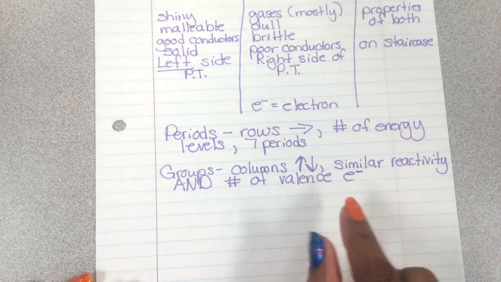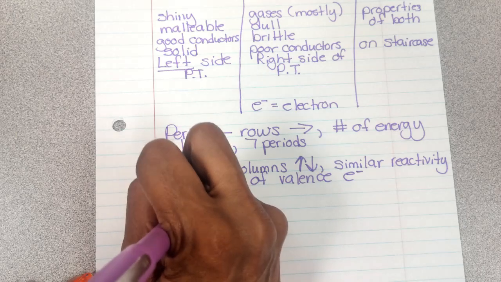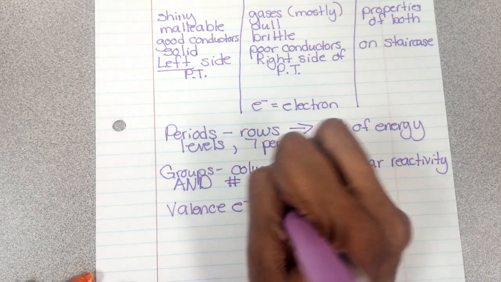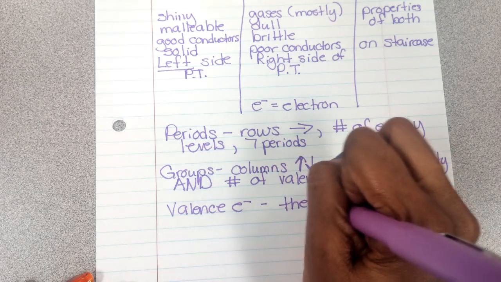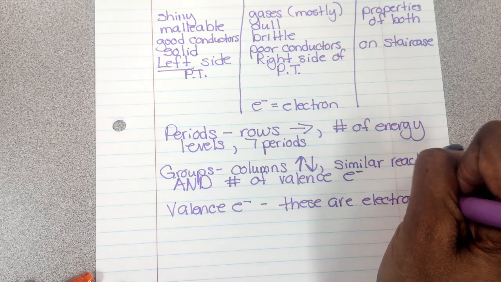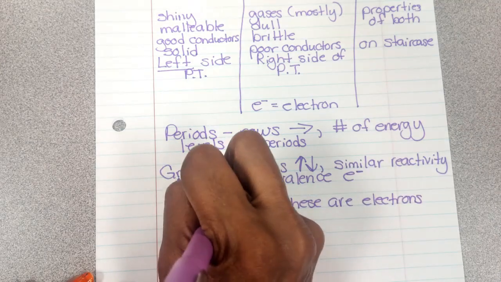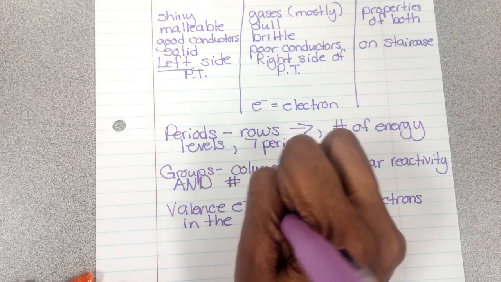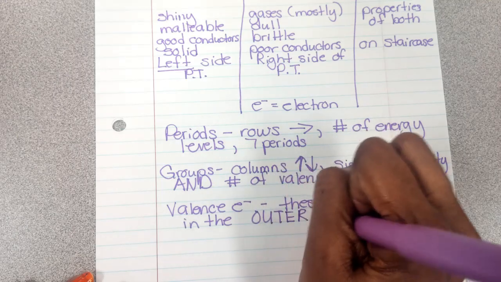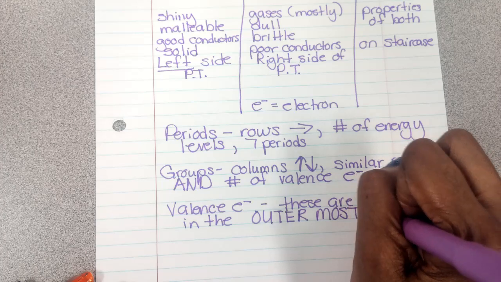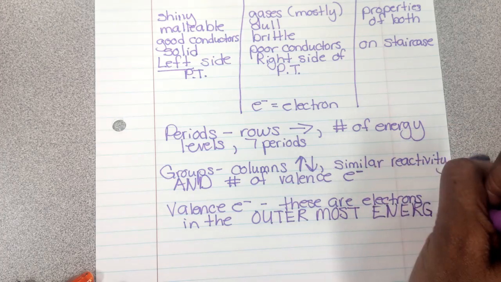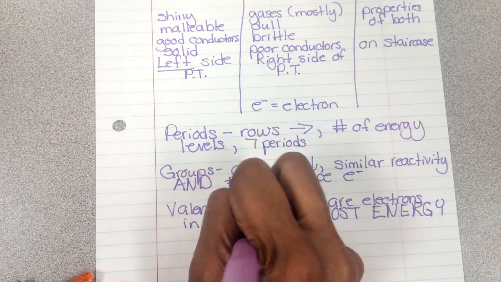Before I talk about groups a little bit, I'm going to talk about valence electrons. These are electrons in the outermost energy level.